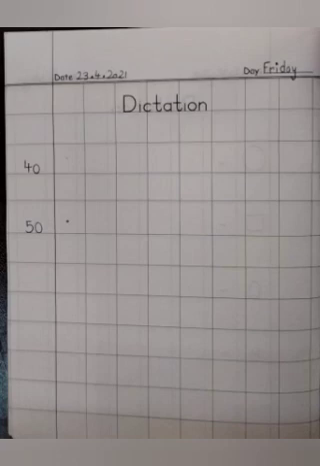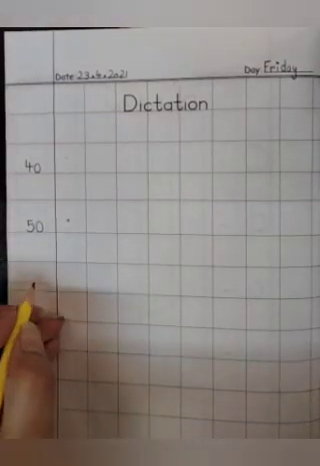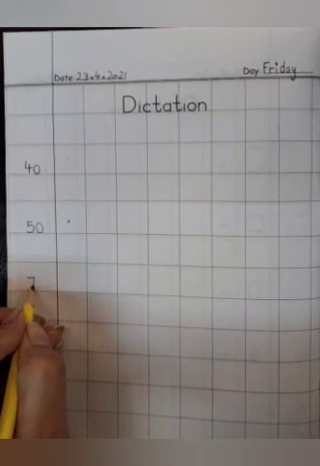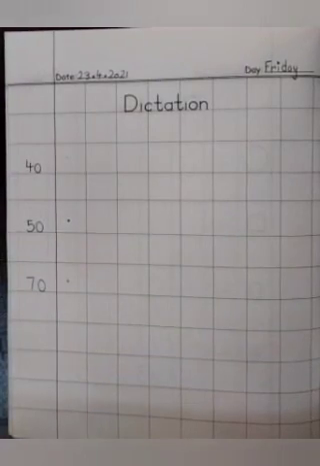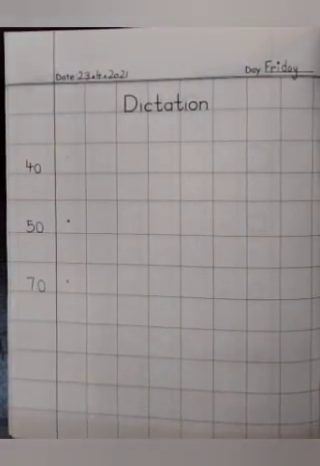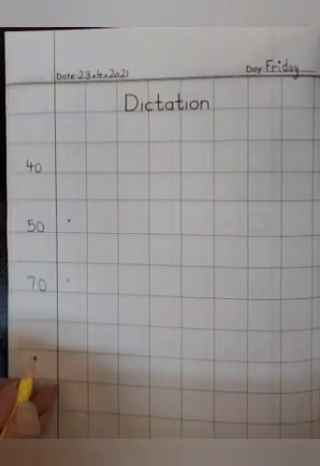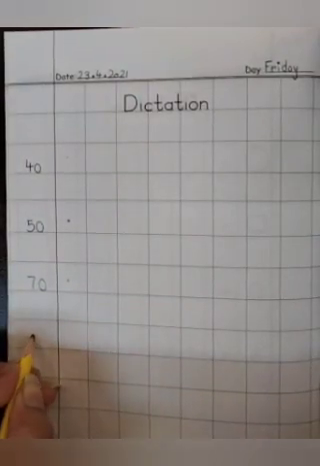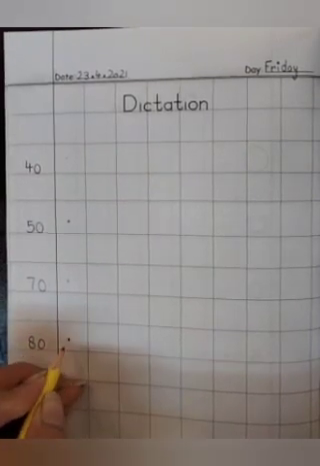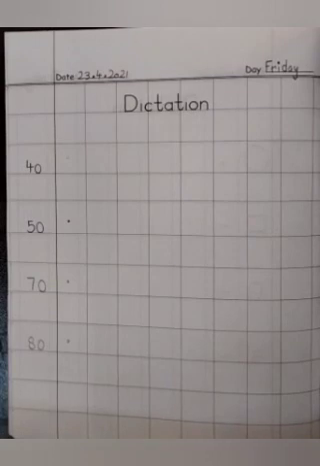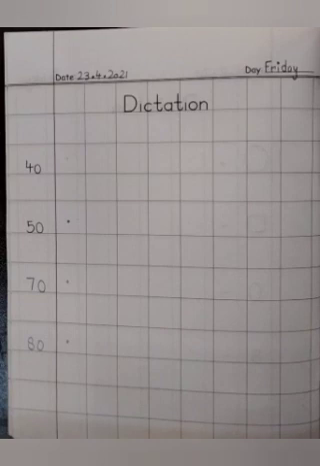Written? Very good. Okay, now next is 70. So here you will write down 70 and here write down the spelling of 70. Written? Very good. Now after 70, next is 80. So here write down 80 and here write the spelling of 80. Have you written? Very good.